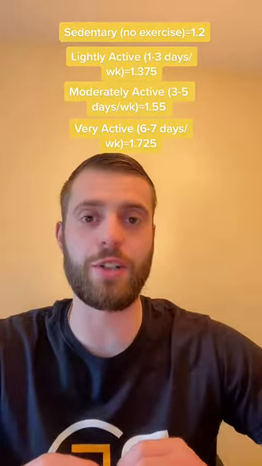So you want to be pretty conservative with this, but these are the multipliers that you're going to use based on your activity level. So whatever your resting metabolic rate is, multiply it by this, and that end number will be how many calories you burn on a daily basis.